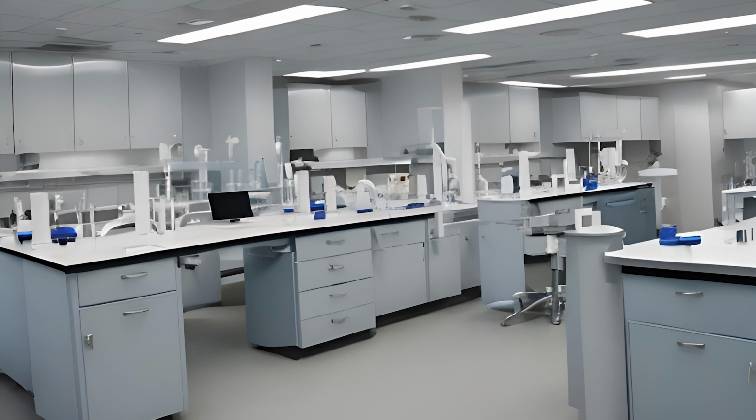Because not all tests can be run using serum, the obvious example being a coagulation test, we do often need a plasma sample instead. Fibrinogen and many coagulation factors get used up in the process of clot formation that makes that serum, and some tests such as potassium and ammonia cannot be performed on serum because the clotting process releases potassium and ammonia from the cells in the blood, which causes the amount that we would detect in our test to be falsely elevated.